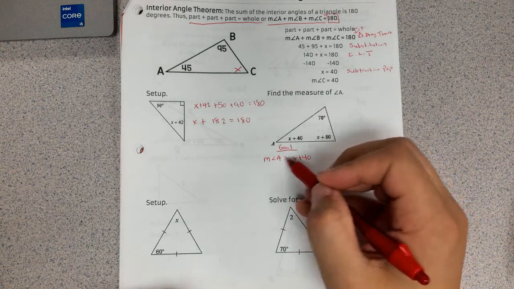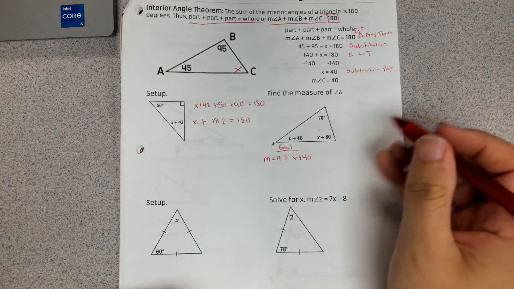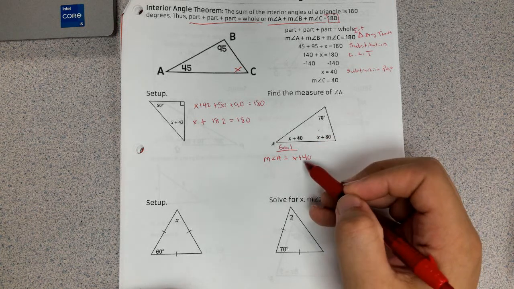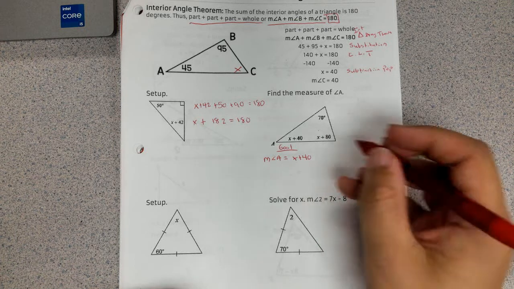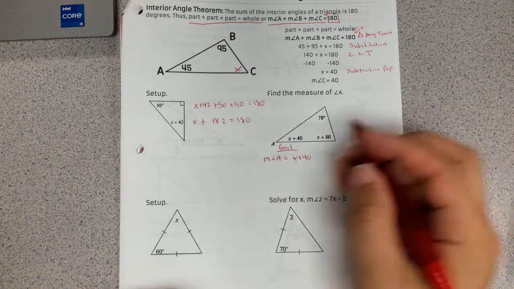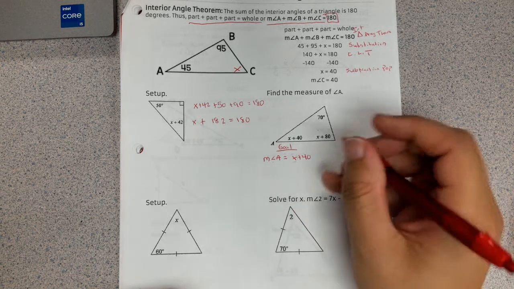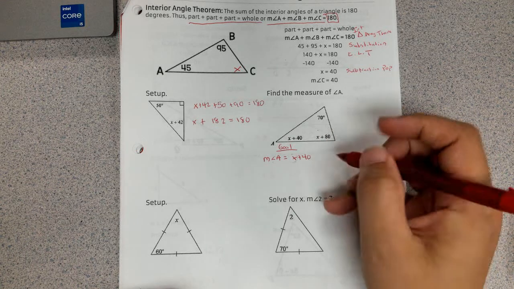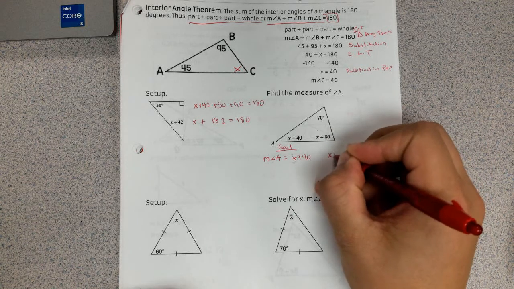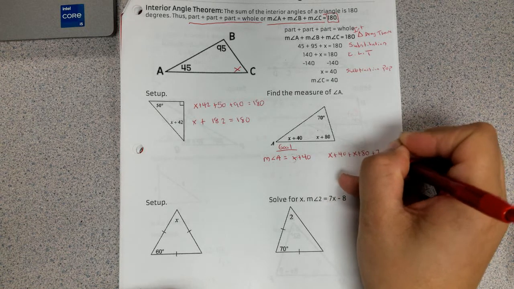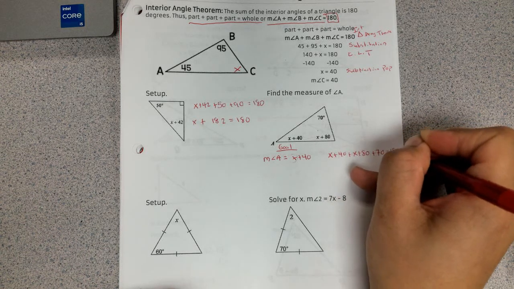And because it says x plus 40, I see that I have two unknowns. Well, in math, for every unknown we have to have another equation. So I need an equation, and it looks like the best thing for me to try and find is x, since I need that to find the measure of angle A. So my other equation is going to take the sum of all of my interior angles. So my setup will be x plus 40 plus x plus 80 plus 70 equals 180.